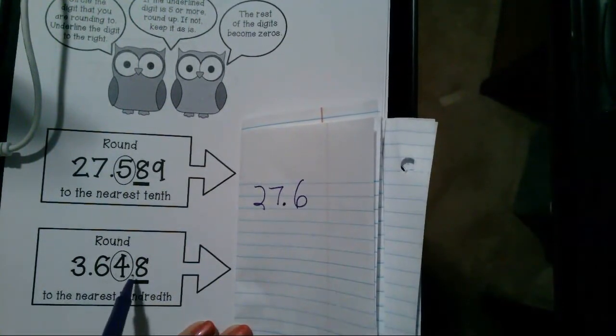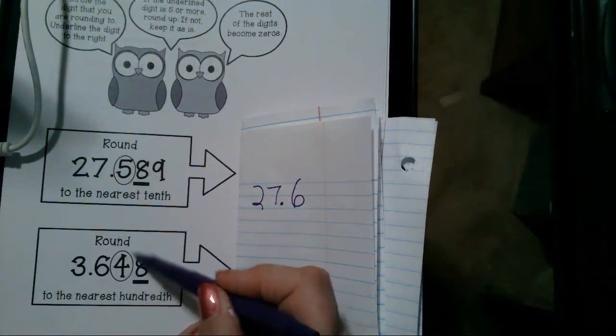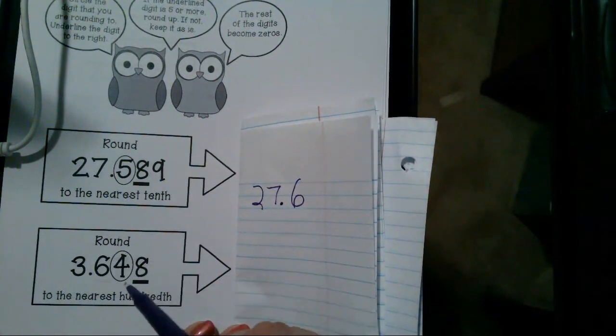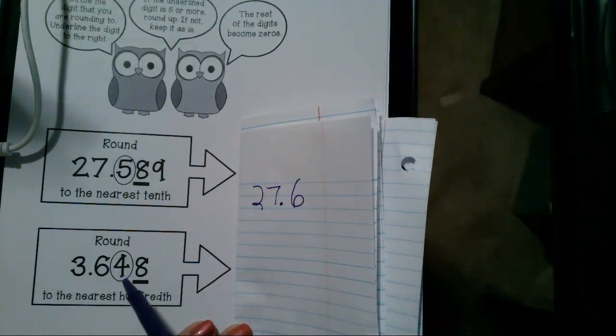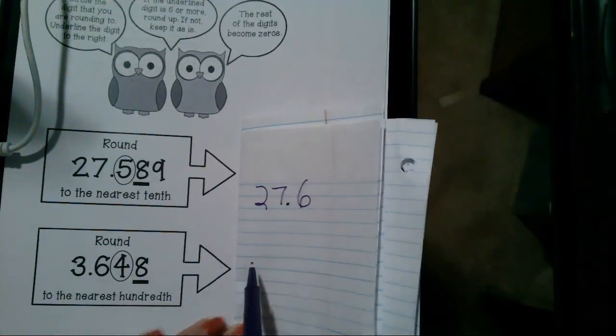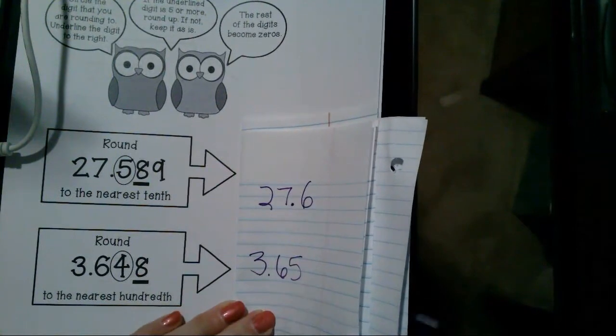3 and 648 thousandths. In this number, I want to round it to the nearest hundredth. So I'm going to circle the digit in the hundredths place. I'm going to underline the number next door. And remember my rhyme. If it's 5 or more, raise the score. 4 or below, let it rest. So it's 5 or more, so I'm going to raise that score. That means the 4 is going to become a 5. And everything after goes away.